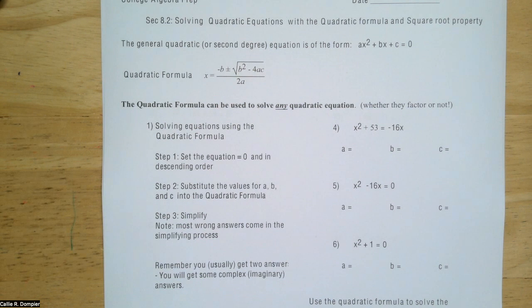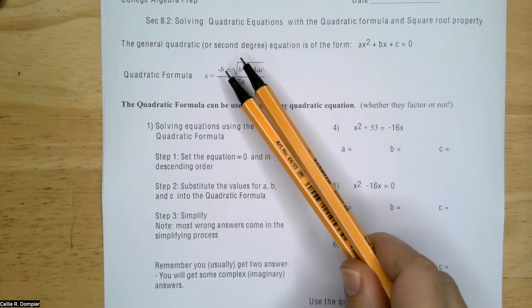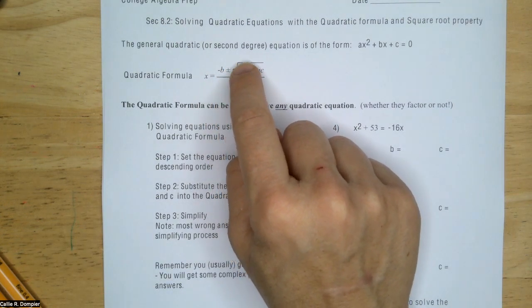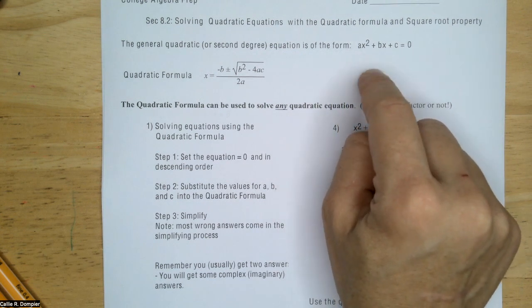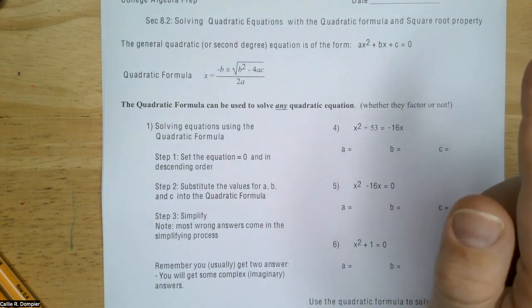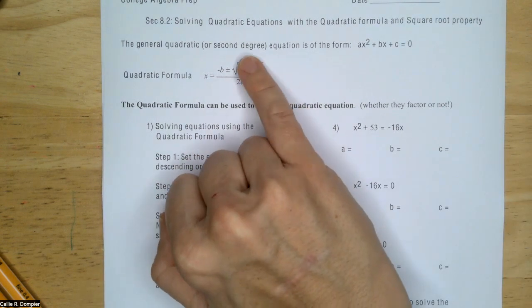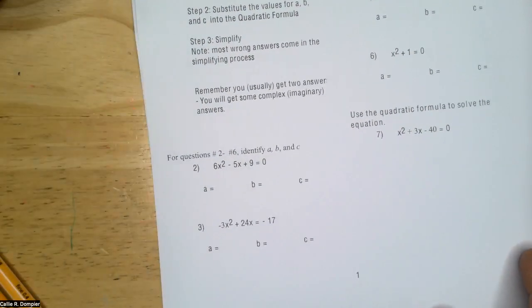Remember we went over imaginary numbers or complex numbers. You'll get two answers because there's a plus sign and a minus sign. So eventually, while simplifying, you'll separate that into negative b plus the square root of b squared minus 4ac, and then negative b minus the square root of b squared minus 4ac. We use imaginary numbers or complex numbers when there's a negative number under a radical. At that point, we'll be using the term i, and the answer will become imaginary. But you have practiced that.